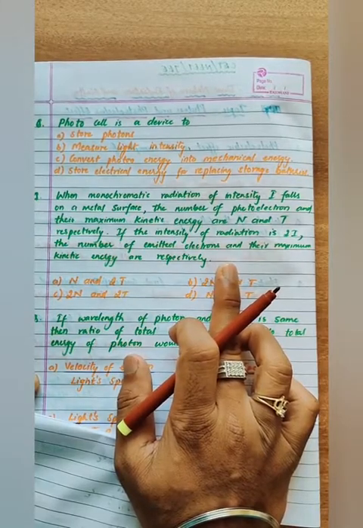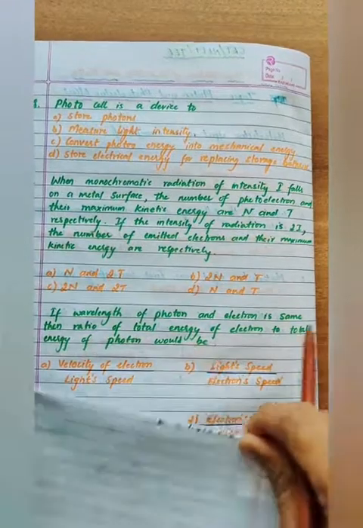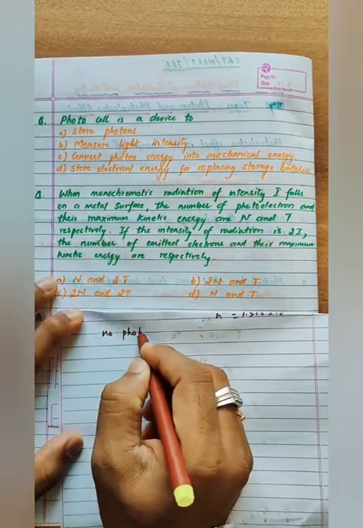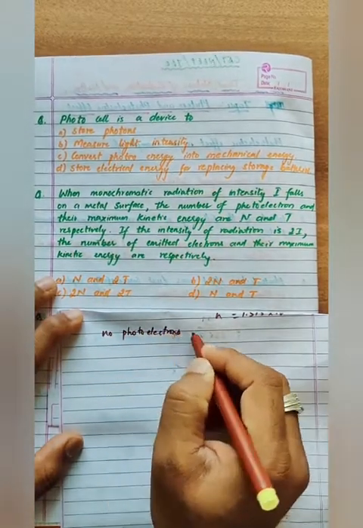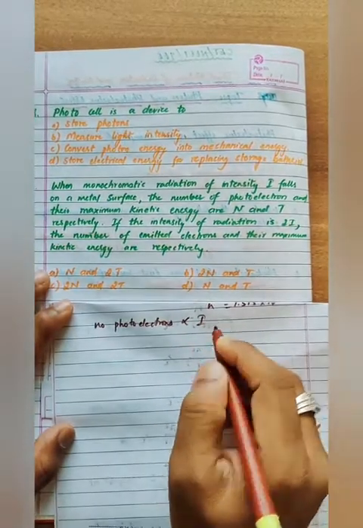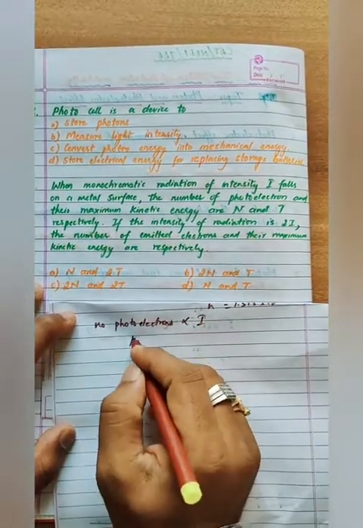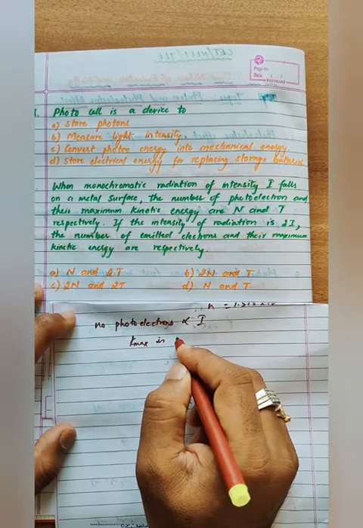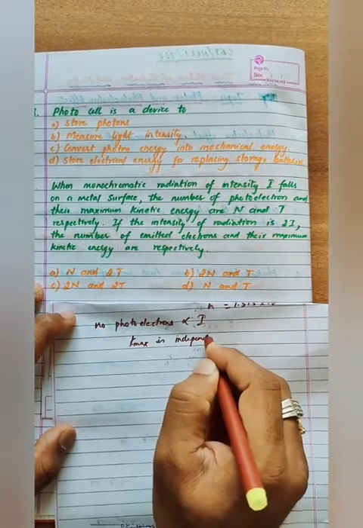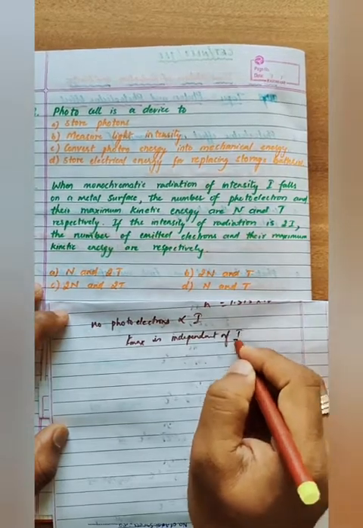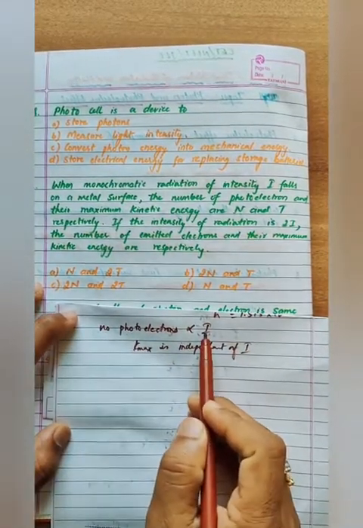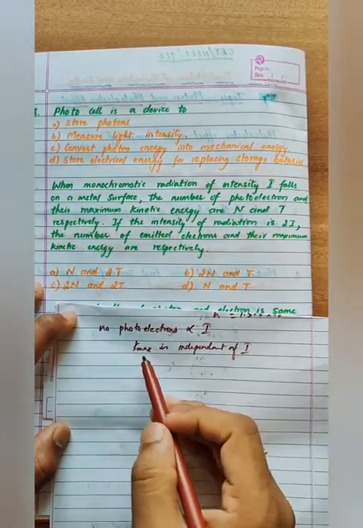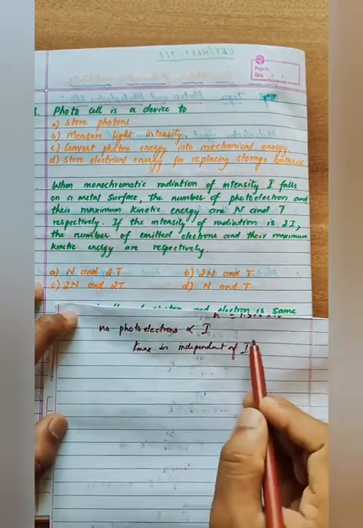So here you should know the fact that the number of photoelectrons is directly proportional to the intensity I, but K maximum is independent of intensity I. So the number of photoelectrons is directly proportional to the intensity. It means if intensity is doubled, photoelectrons are also doubled, but kinetic energy is independent, it will not be doubled.